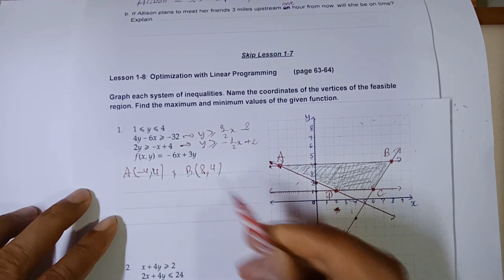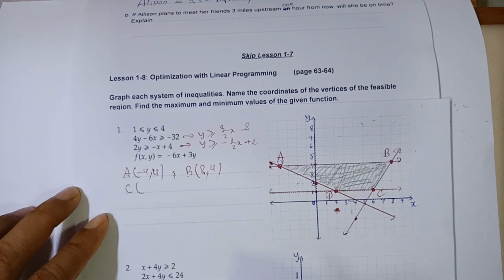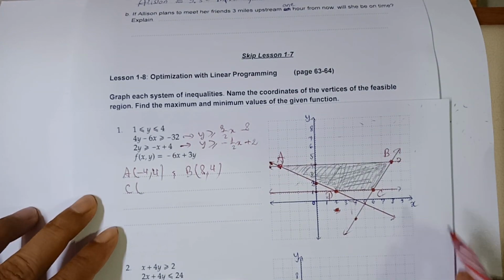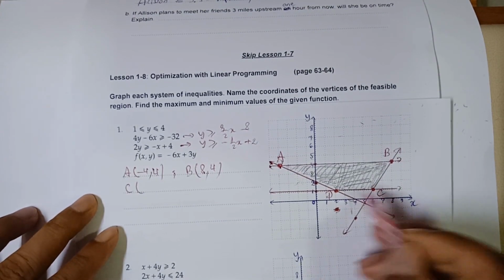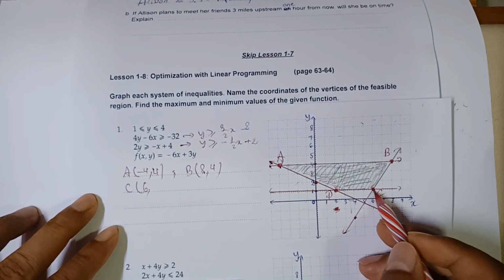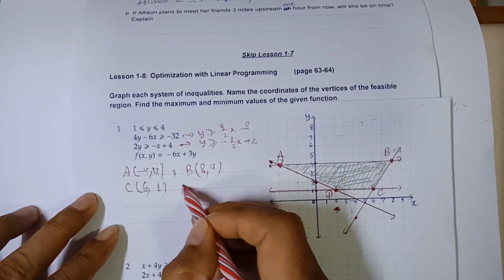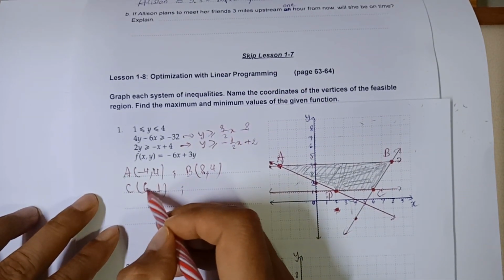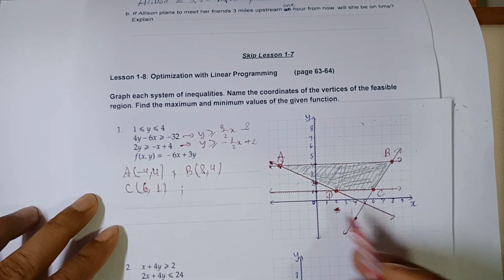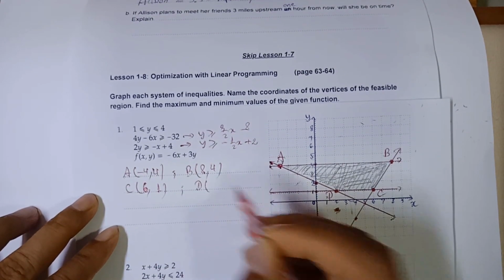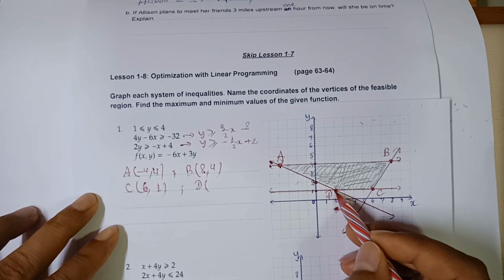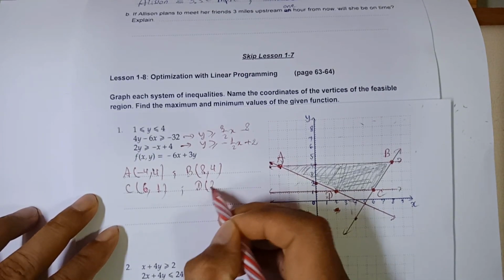So 8 and 4. For point C, you have this one as 6 and then 1. And the last vertex is D, which is 2 and 1.